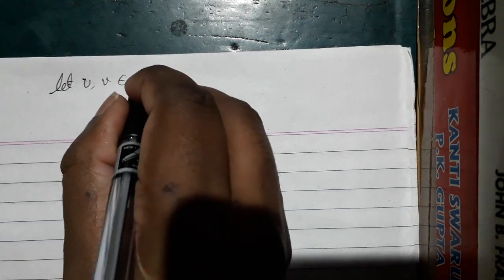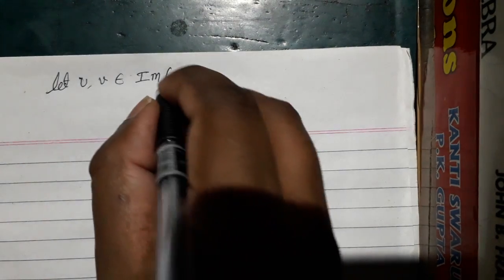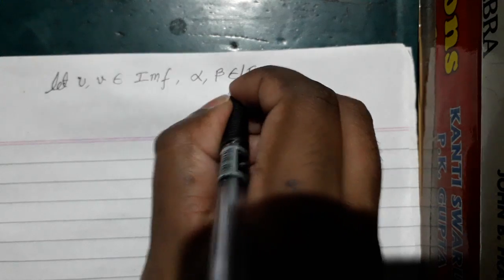Now we'll try to show that the image of F is a subspace of V. So we'll take two elements in the image of F, small u and small v, and I take two scalars in the field.